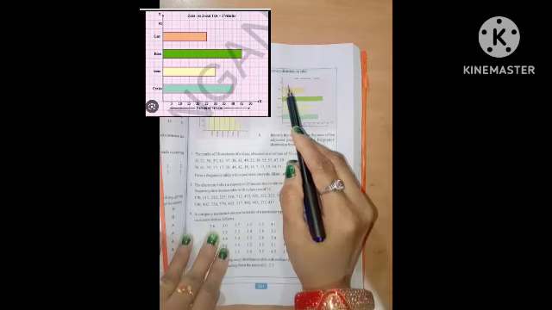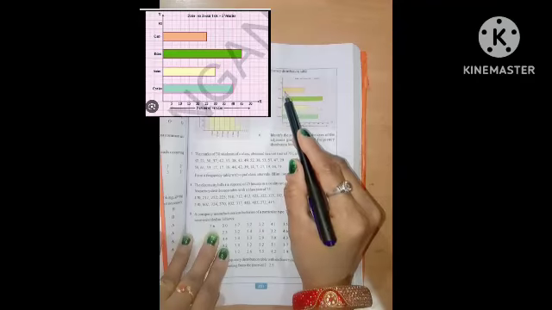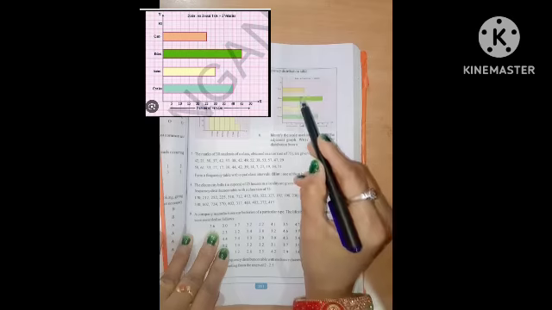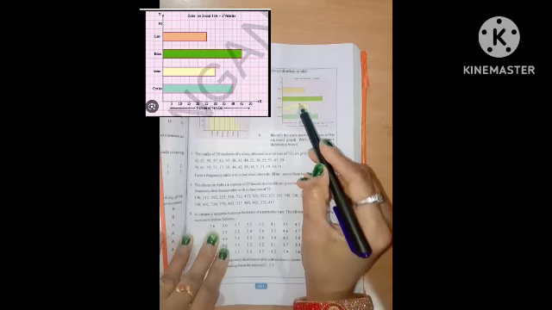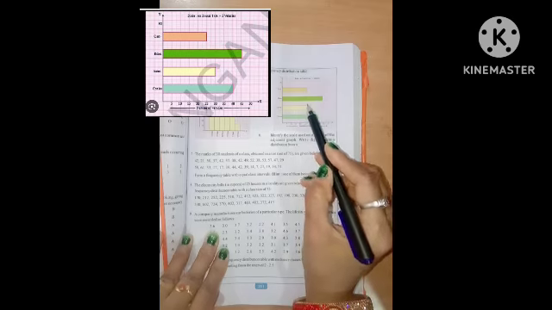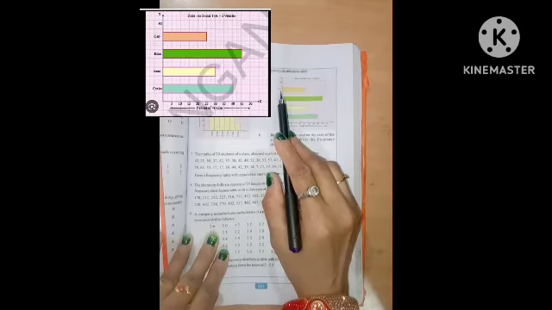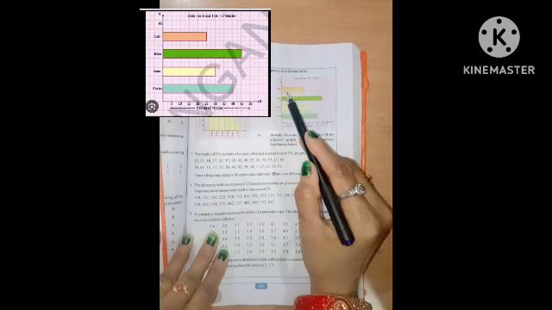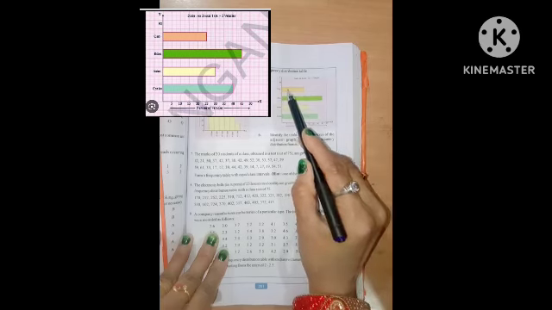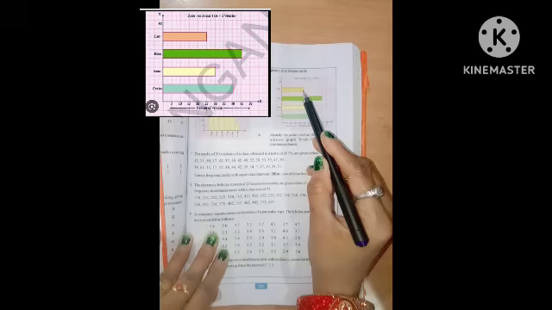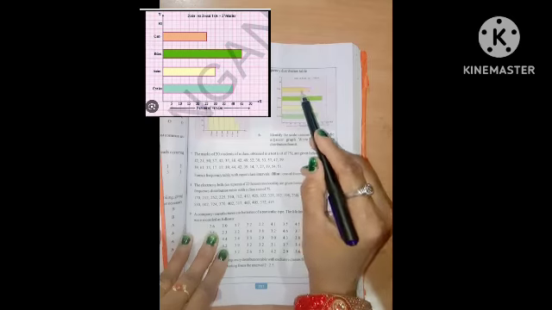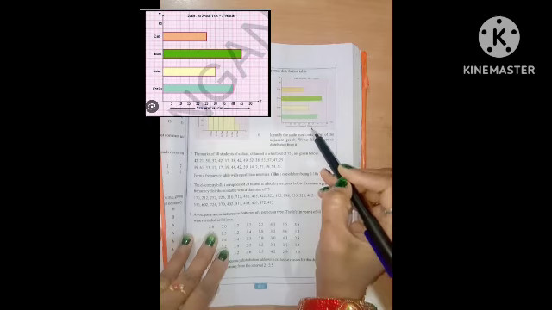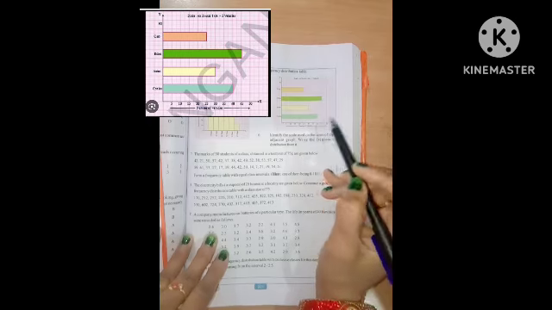Okay. Is this a horizontal bar graph or a vertical bar graph? Tell me the answer. Horizontal bar graph. Each bar represents how many vehicles? Each bar, the number of vehicles you write, that is the frequency. We take the frequency only.